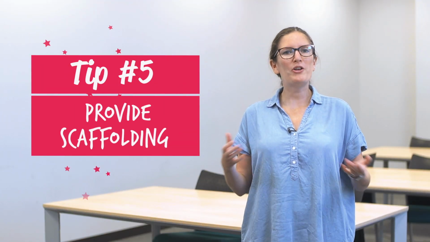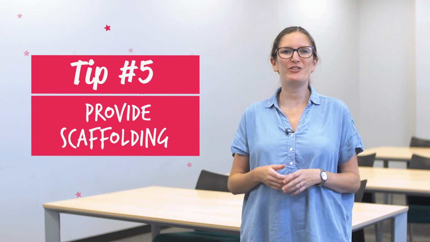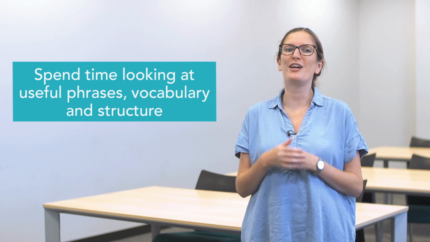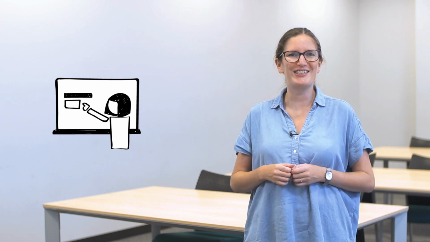Provide scaffolding. When you're planning a lesson, think about where students may struggle and incorporate extra scaffolding to help them. Break down larger tasks into stages. For speaking and writing activities, provide a model and spend some time looking at useful phrases, vocabulary and structure before they begin. For more creative tasks, like fiction writing, bear in mind that students may struggle to come up with ideas. So write up some ideas on the board to stimulate their imagination. As students get more confident, you should gradually be able to rely on less scaffolding.